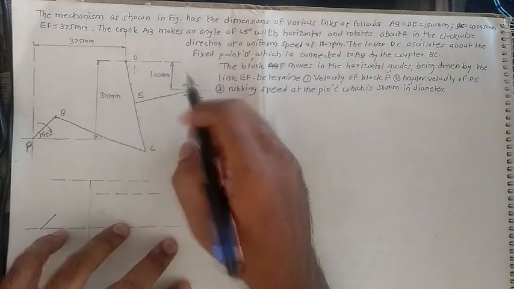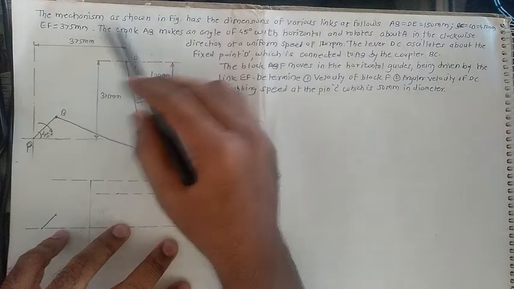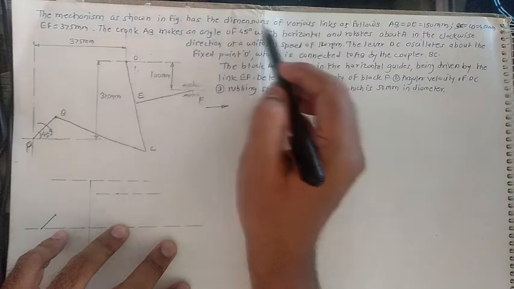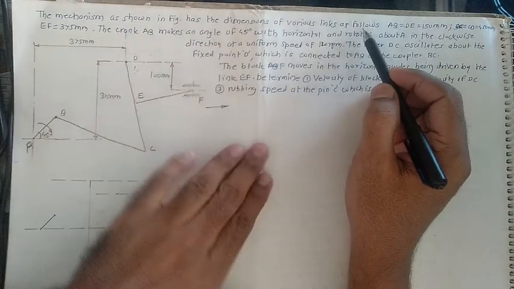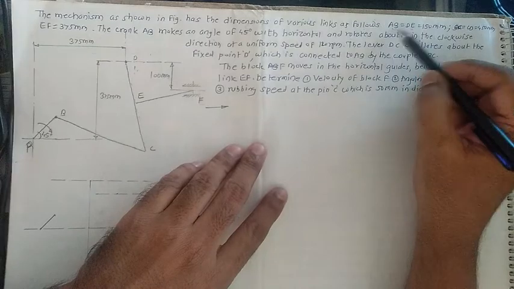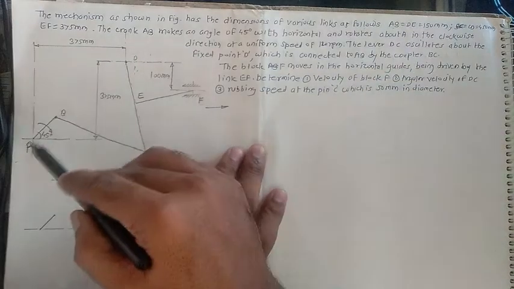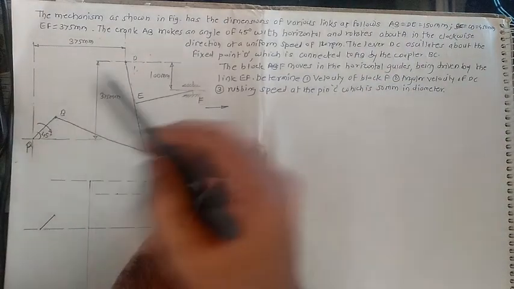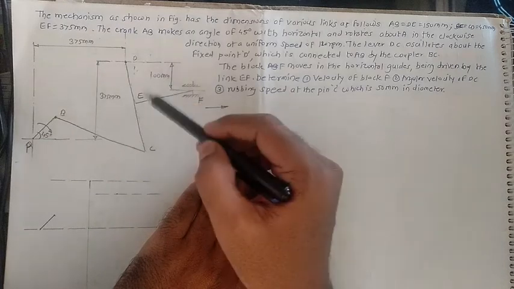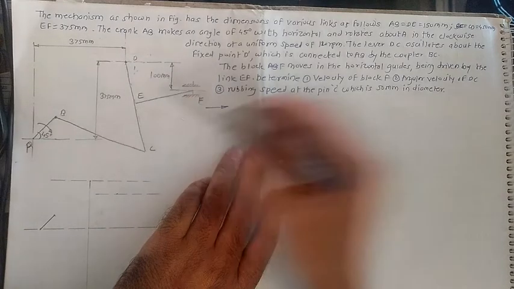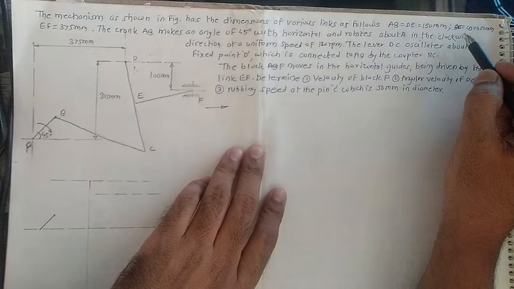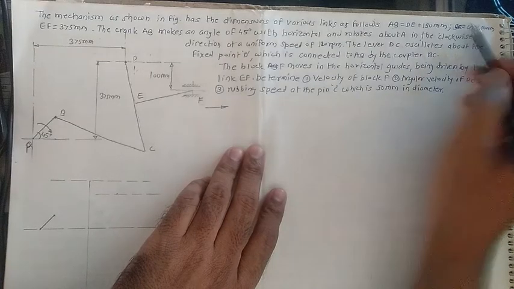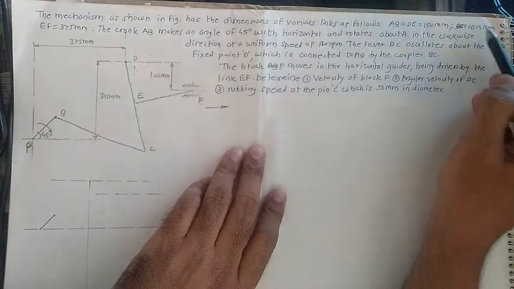In today's session, we'll continue with the problem on relative velocity analysis of mechanisms by the relative velocity method. So here is the problem with us. The mechanism as shown in figure has the dimensions of various links as follows. AB equals DE equals 150 mm, and the lengths of BC and CD are given as 450 mm.